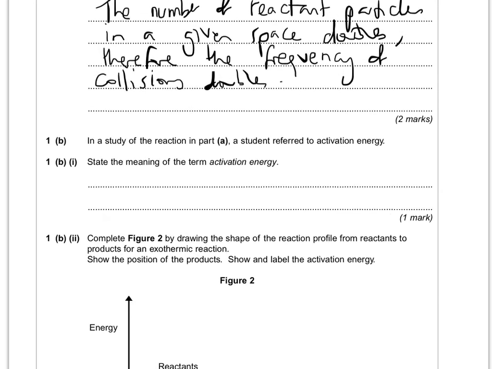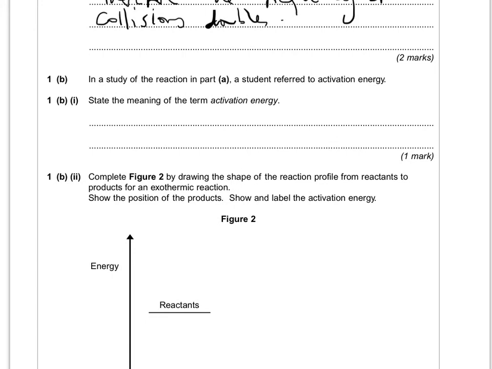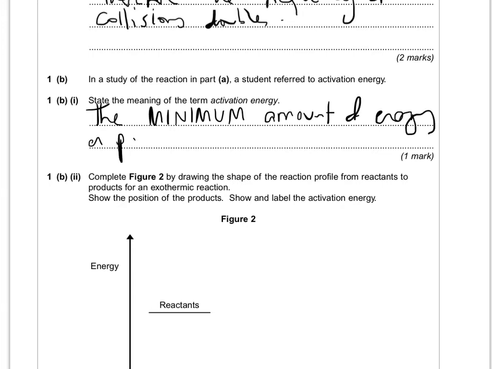And then in the study of the reaction in part A, a student referred to the activation energy. State the meaning of the term activation energy. This is one of the definitions you need to know. It's the minimum, and that's the important word, the minimum amount of energy a particle must have to react.